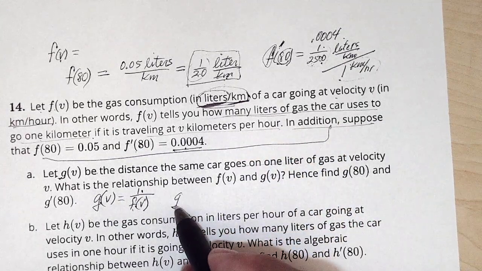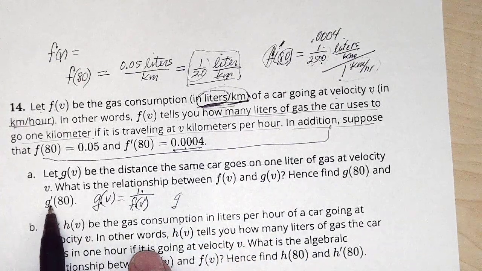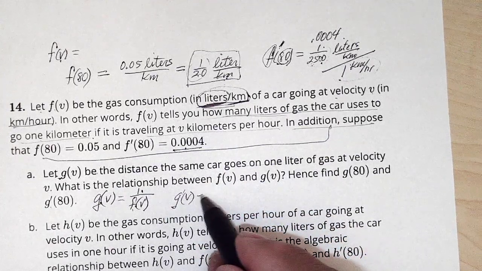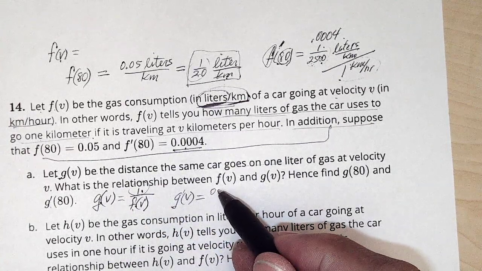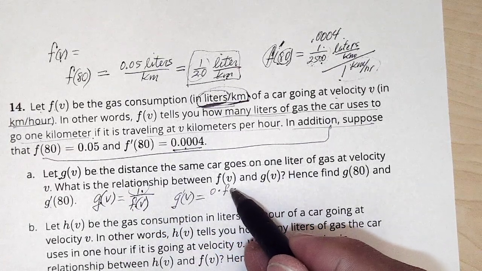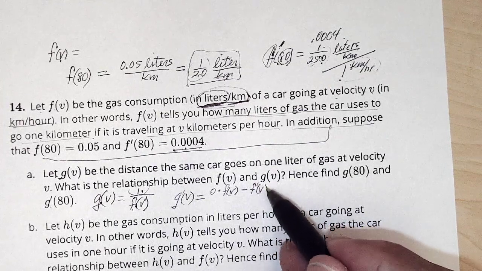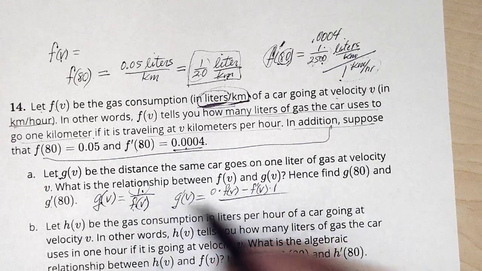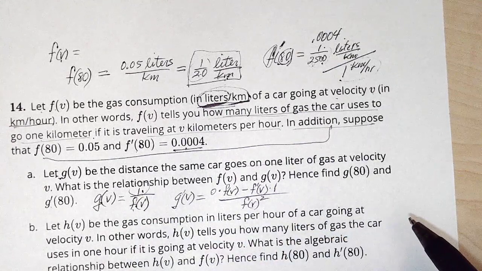So G prime is going to be the derivative of the numerator, the derivative of 1 is 0, times the denominator, minus the derivative of the denominator, times the numerator, over the denominator squared.